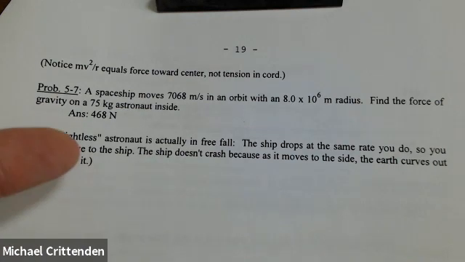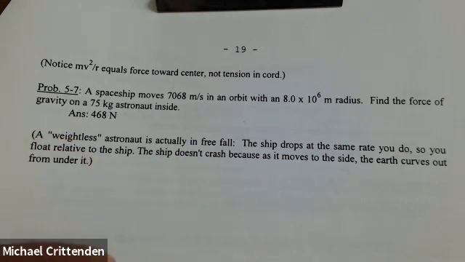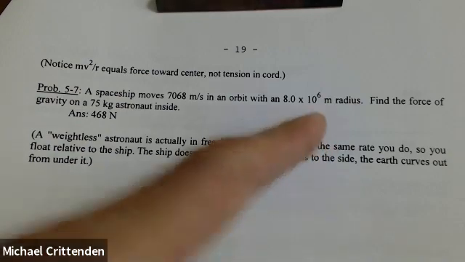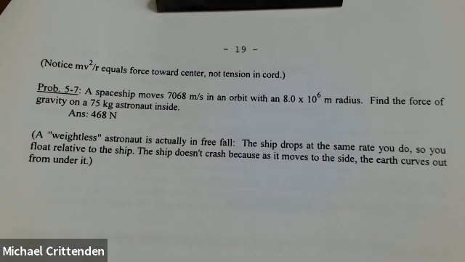The question says, you've got something like the International Space Station, except this would be a higher orbit than the space station is actually in. There's an astronaut inside, and the question gives the mass of the astronaut, 75 kilograms. Find the force of gravity on this person.